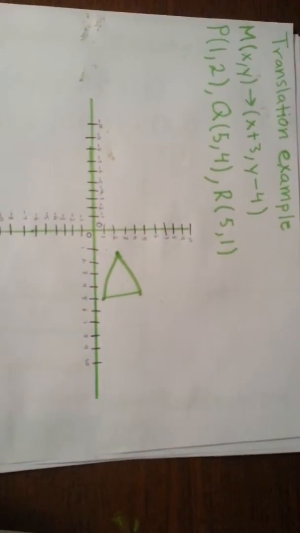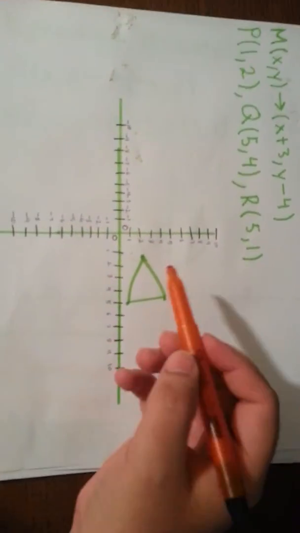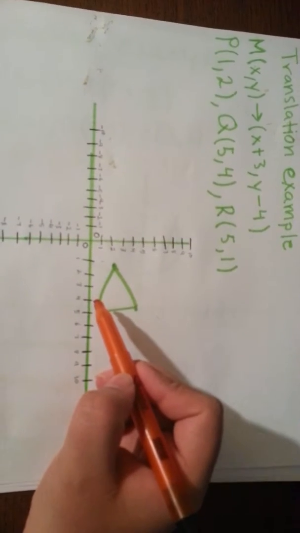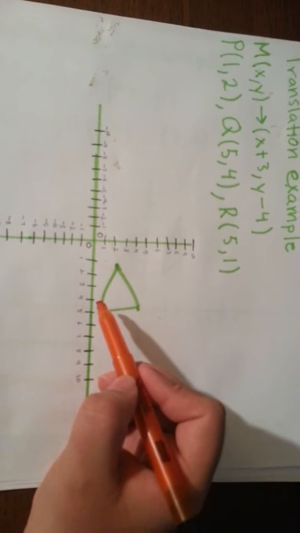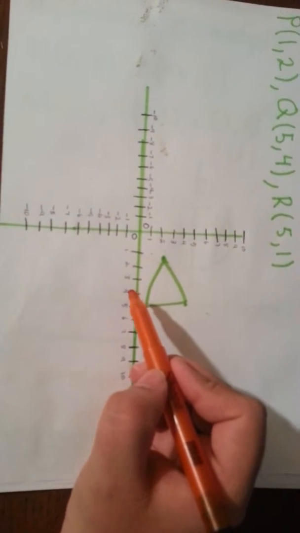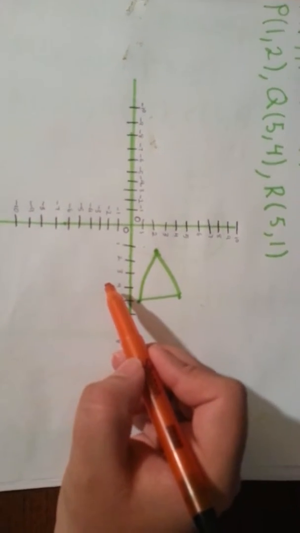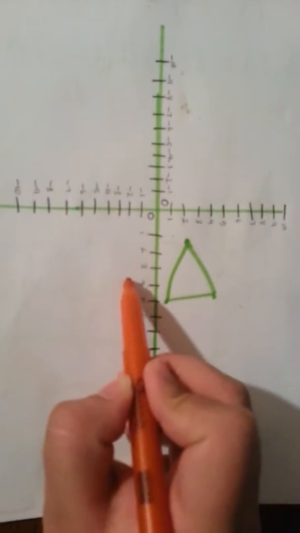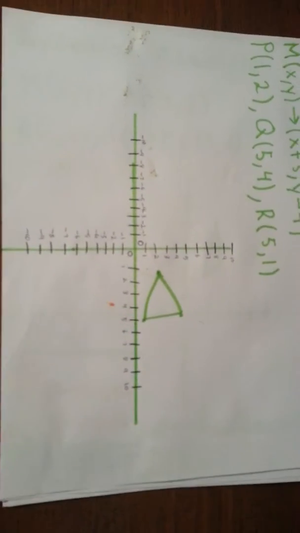So 1 plus 3 is 4 right here on the x-axis. 2 minus 4 is negative 2, which goes down below here because it's a negative number. Here, point right there.